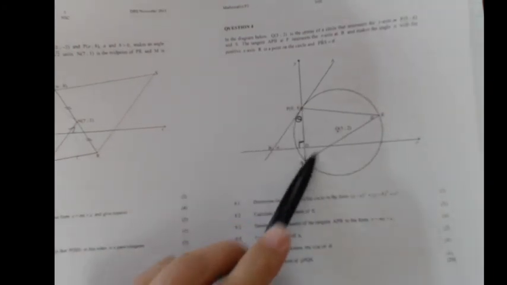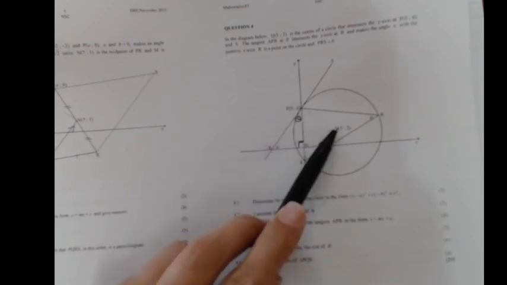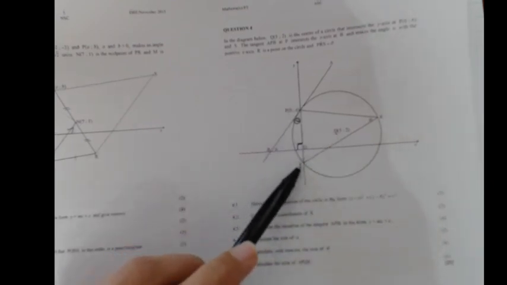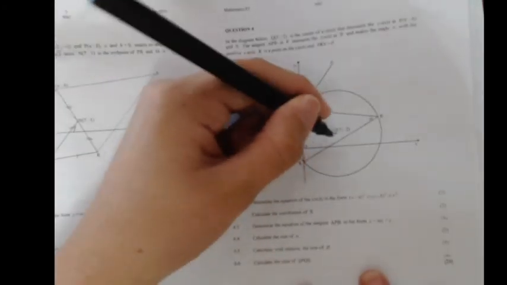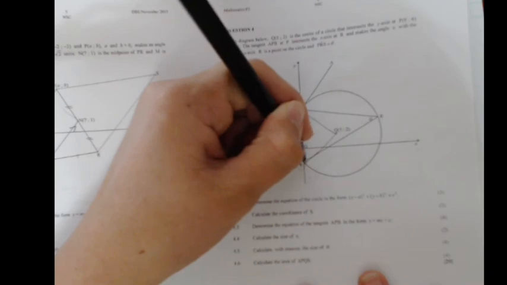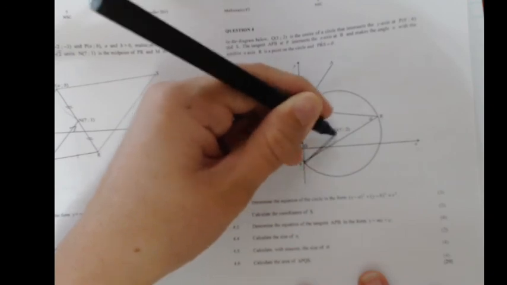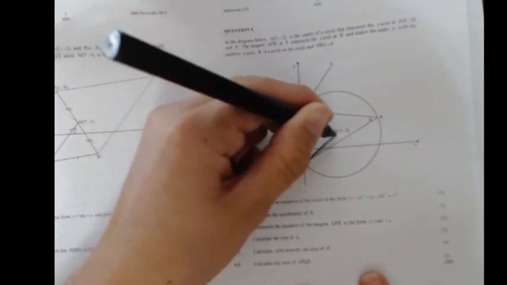Calculate the area of triangle PQS. PQ, where's Q? Oh, there. PQS. Okay, I think the easiest thing to do here to calculate the area of a triangle, you can use the area rule from trigonometry.